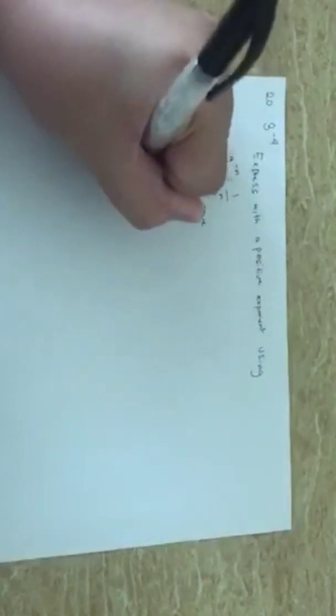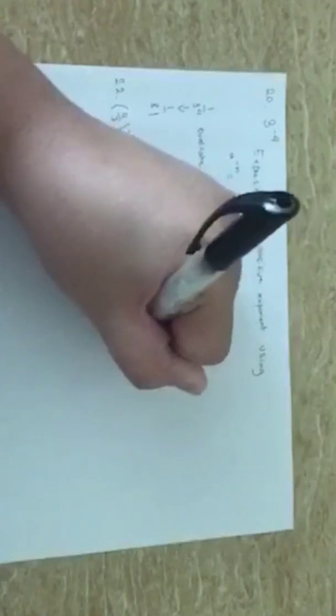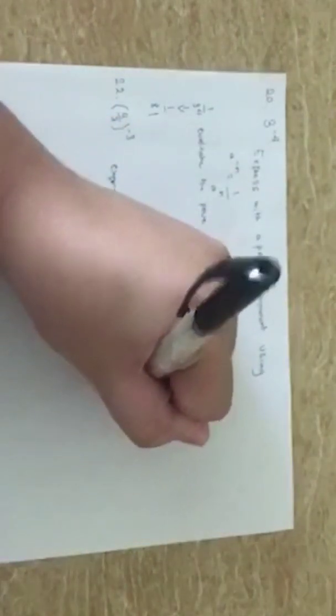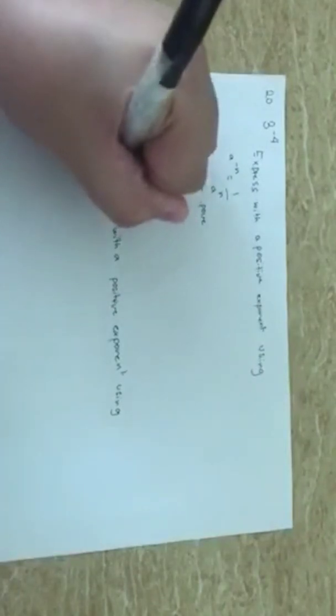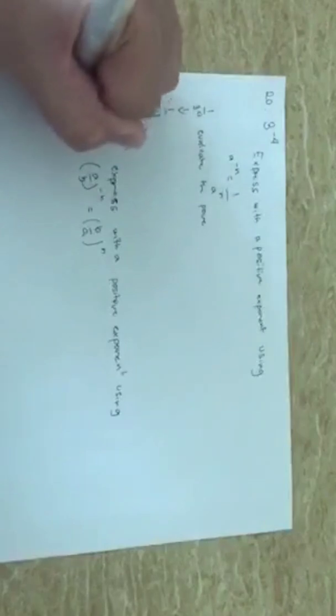And number 22: express with a positive exponent using the rule: a over b to the negative n is equal to b over a to the n. It becomes 3 over 4 to the power.